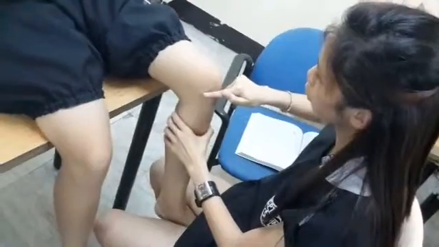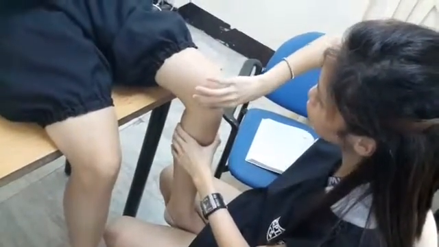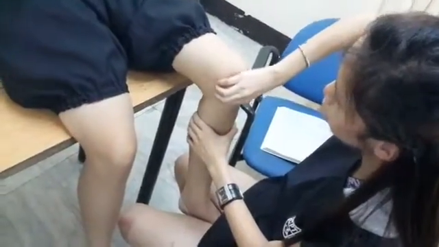Medial collateral ligament. First, find the medial joint line. This is the medial joint line. Go medially and posteriorly. Your fingertips will palpate the medial collateral ligament.